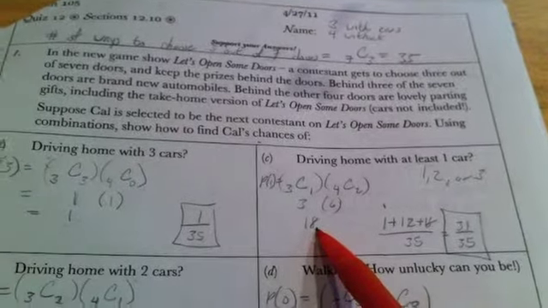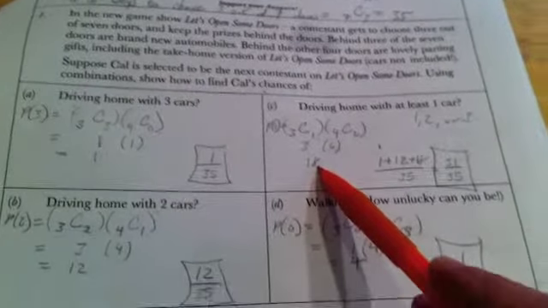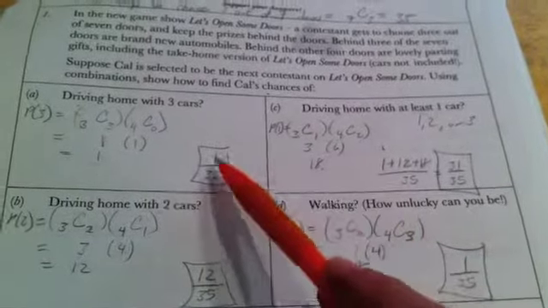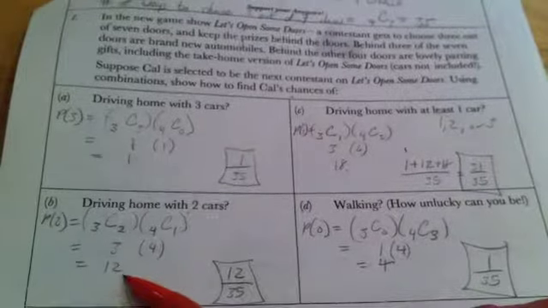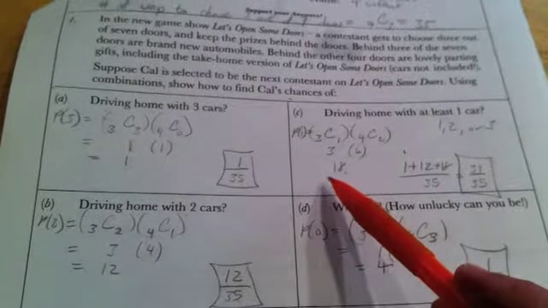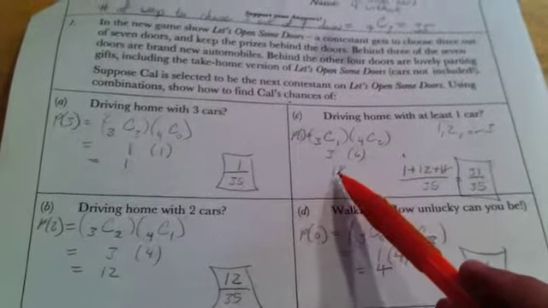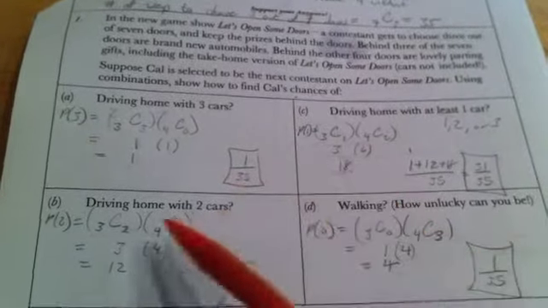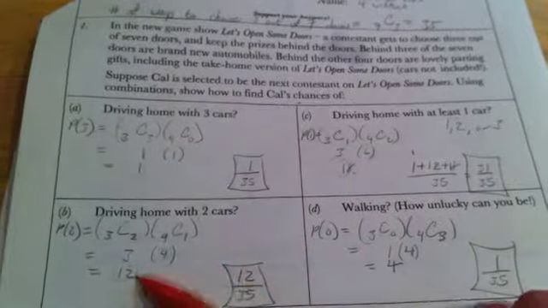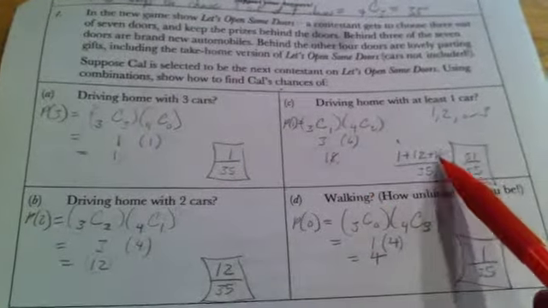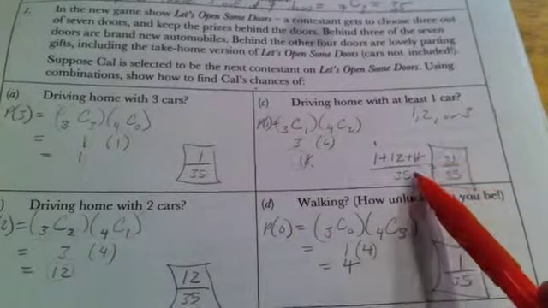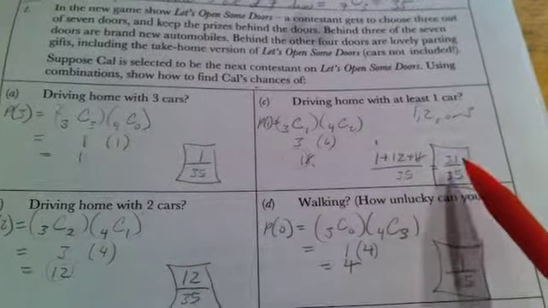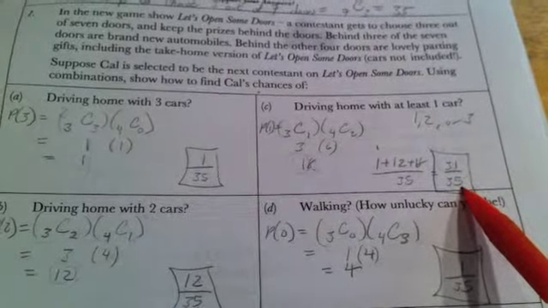So at least 1 car, we could have 1 car, 2 cars, or 3 cars. This is 1 car, this was 2 cars, this was 3 cars. So 18 ways to do that, 12 ways to do that, 1 way to do that. So 18 plus 12 plus 1 combinations that we want out of the 35 ways total. So 31 out of 35.